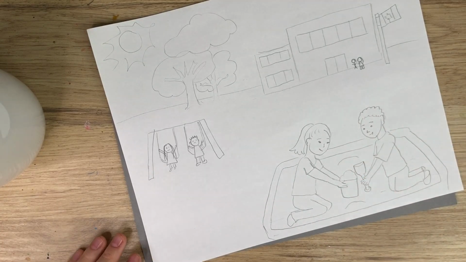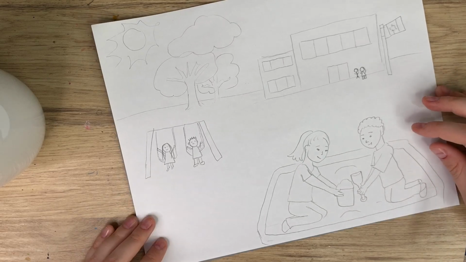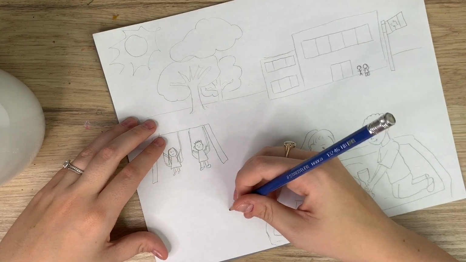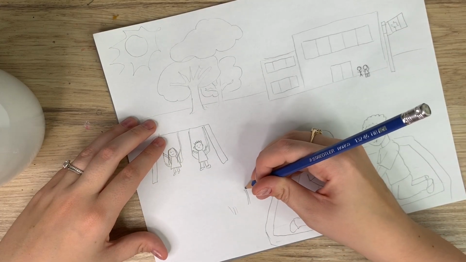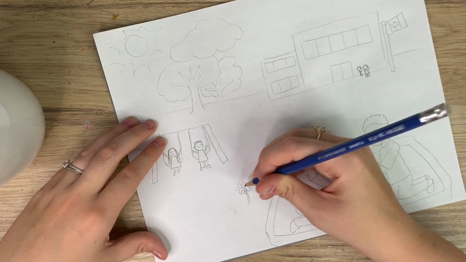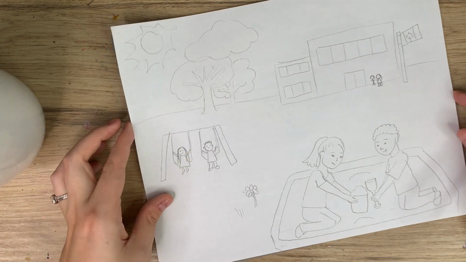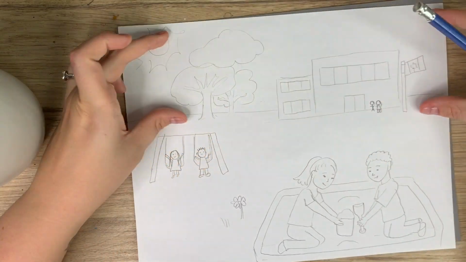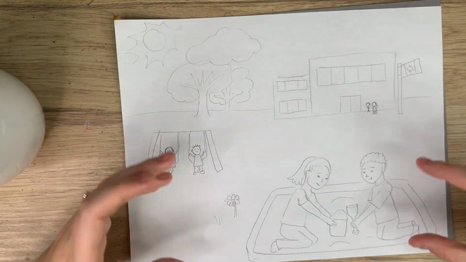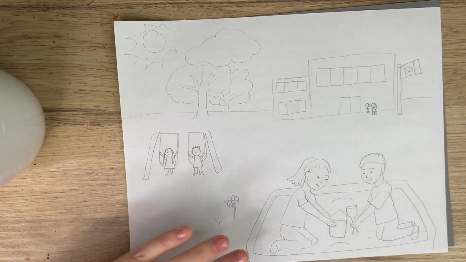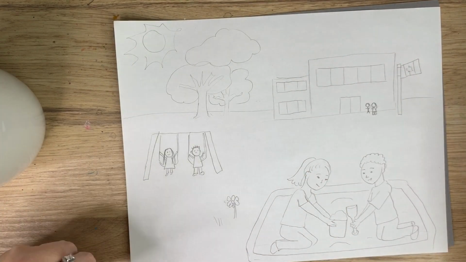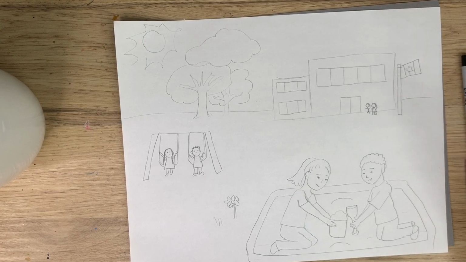Okay, we can draw little sand mounds. Like that. And you can always add much more detail to your pictures, maybe a slide or whatever, maybe kids running and playing tag in the background, maybe flowers blooming, whatever you want, okay? But just try in your next picture that you make to make a background, a middle ground, and a foreground. And then once you're done sketching it all out, you can go over it with your marker and color it in and make it big, bold, and bright.